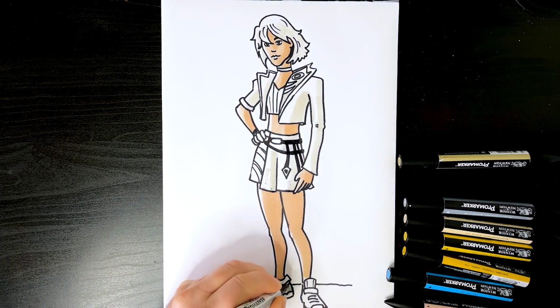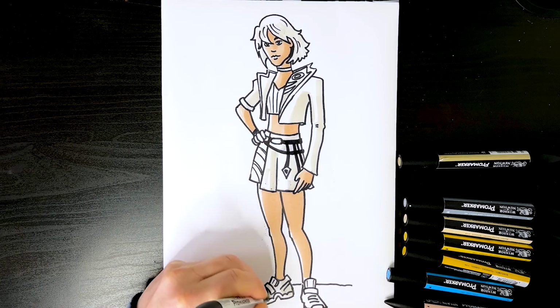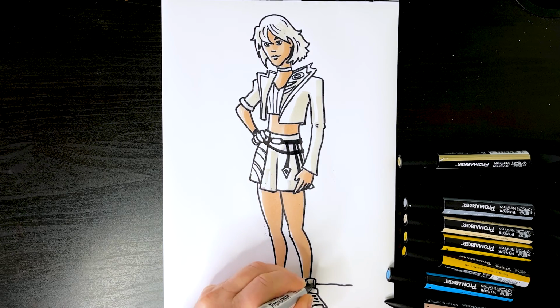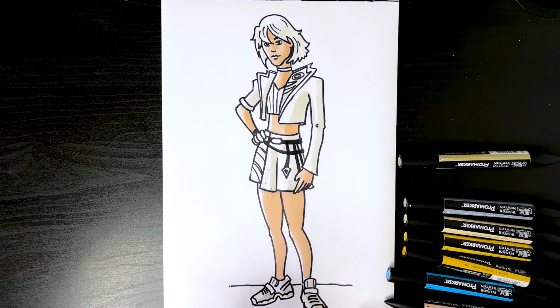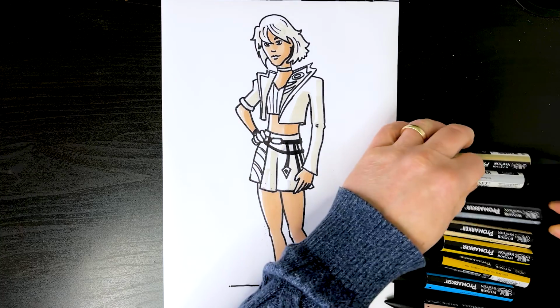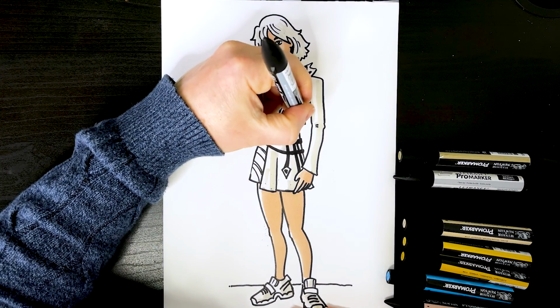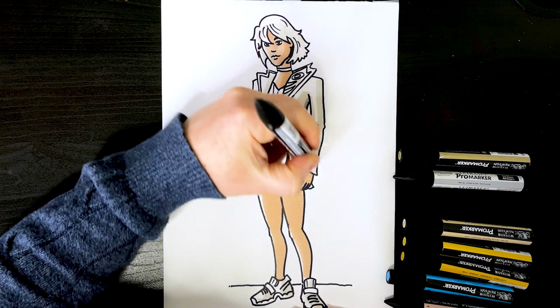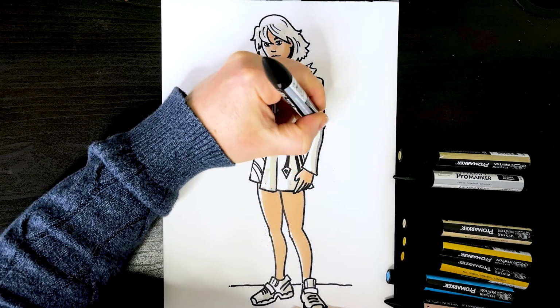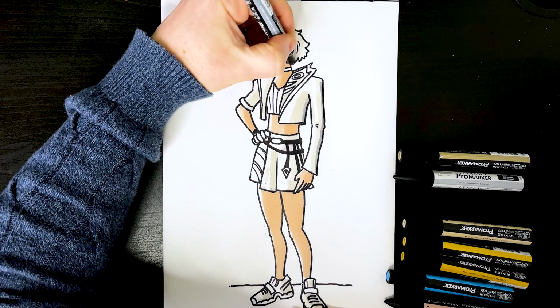And then on the trainers as well, we're just going to pop in some shaded colour. Cool. What I'll do is get a darker grey now, and we'll accentuate some of those darker points on there. So just go right up to the edge. Just adds a little bit of pop to our character's colour.